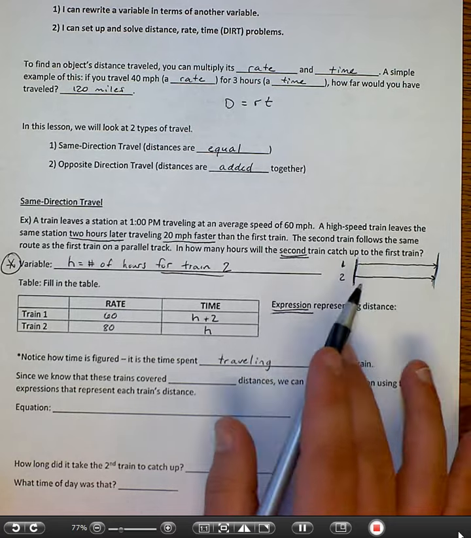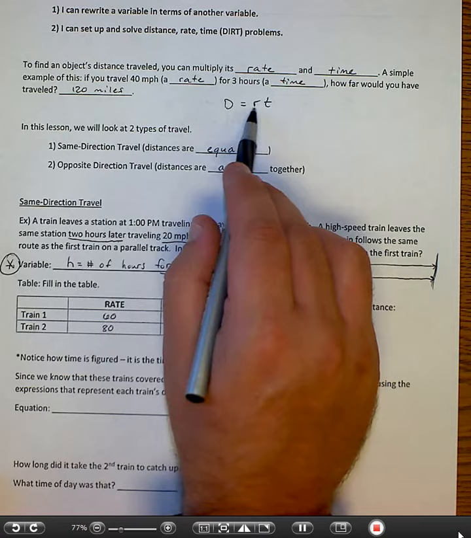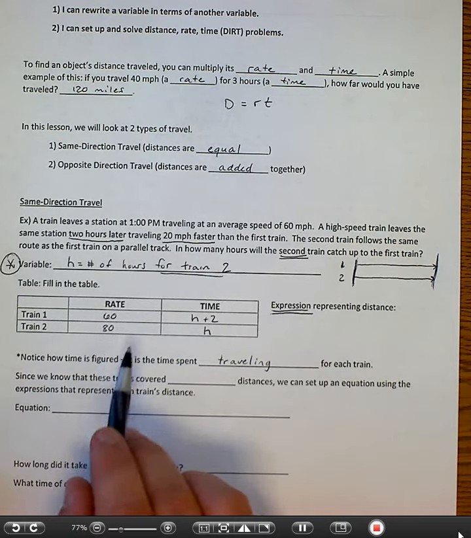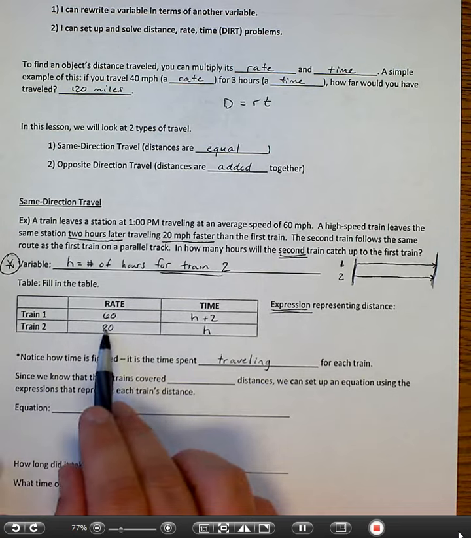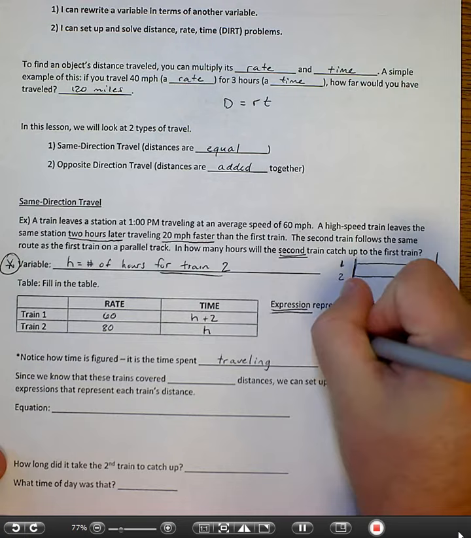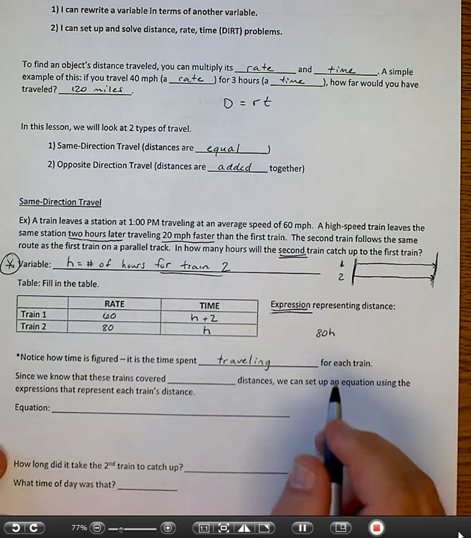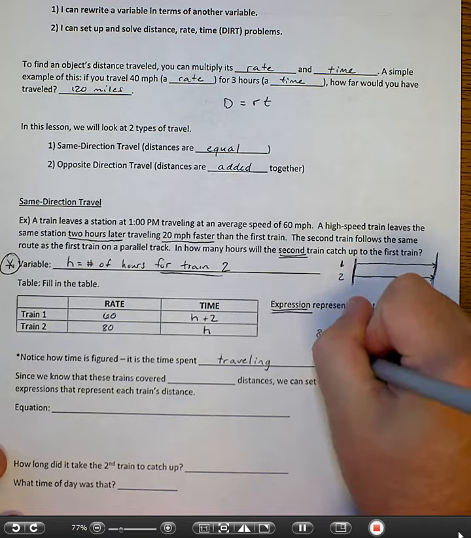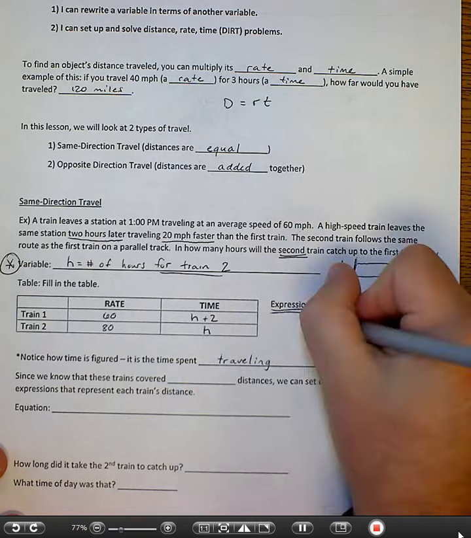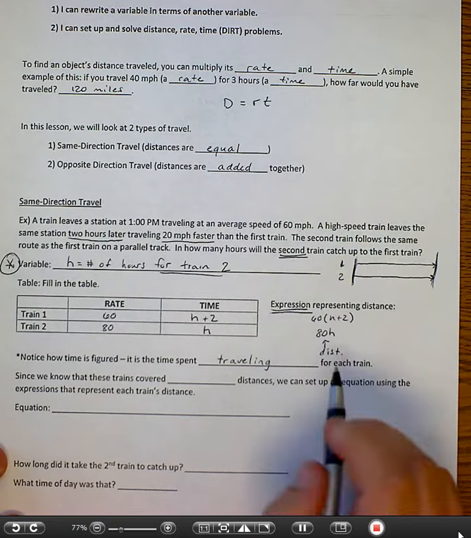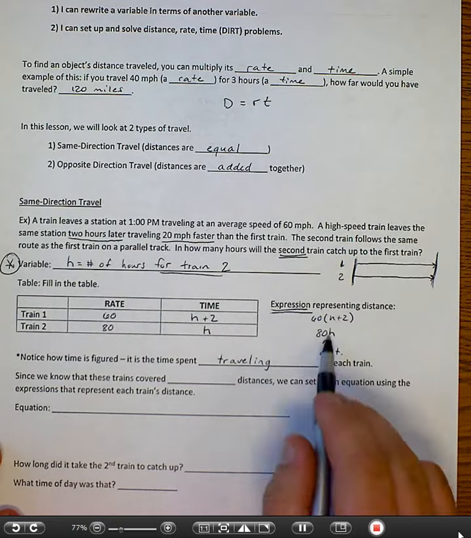But if you keep in mind that rate times time gives me distance, you can write an expression that represents the distance. So for train 2, it traveled 80 miles an hour for h hours. So it traveled 80h miles. So that's a distance right there. For train 1, it was 60 times (h plus 2). Also a distance. So we're going to come back to that in a second.